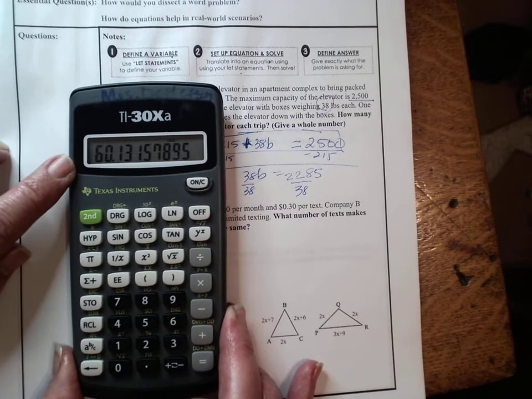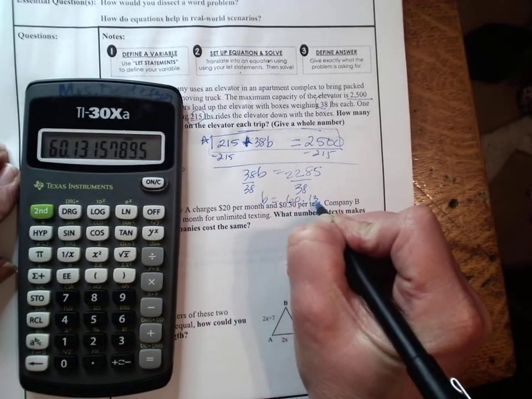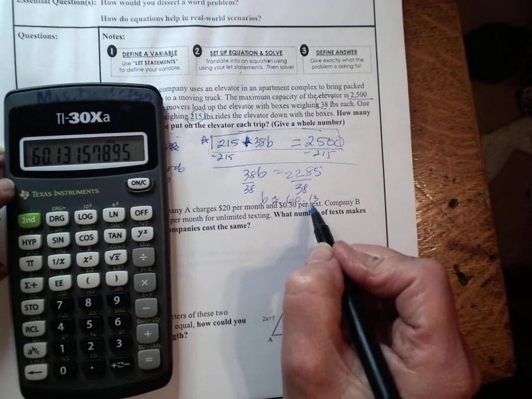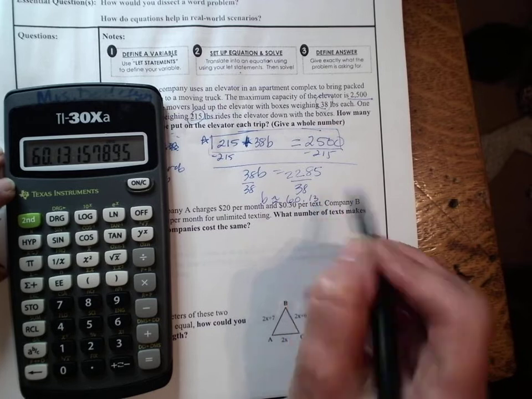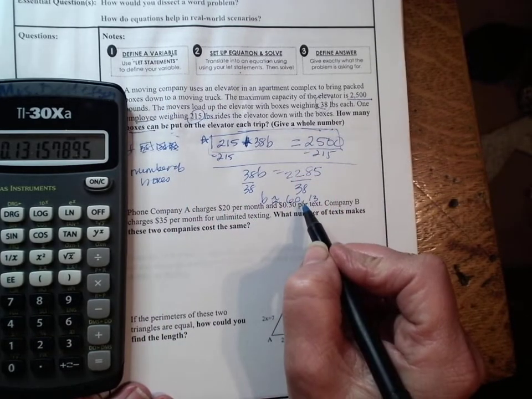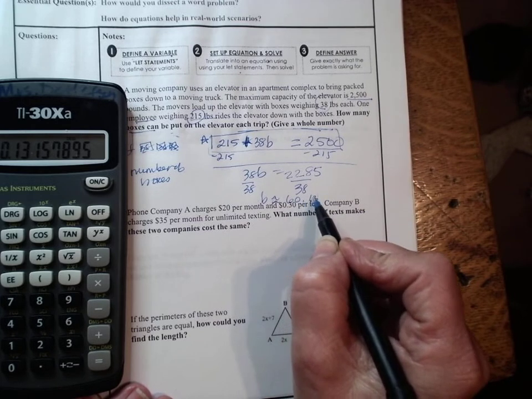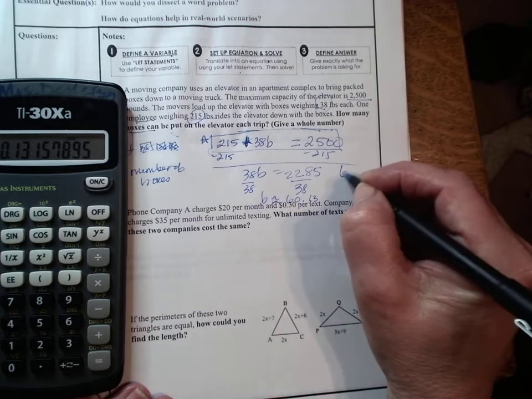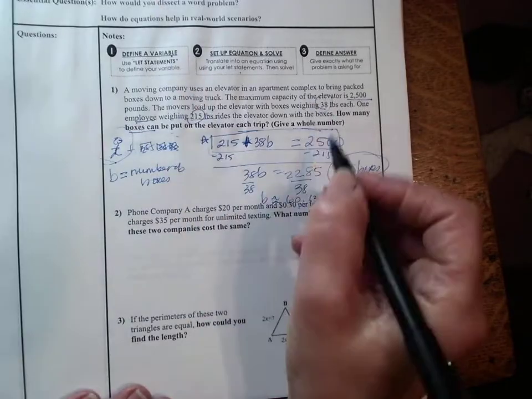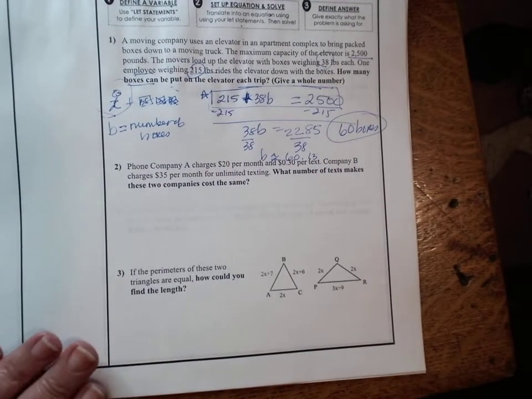Now that answer is 60.13. It's approximate, because I'm going to drop that off. But I'm not going to say I have 60 boxes and one-tenth of another one. I'm not going to split my boxes. So let's talk about giving a whole number. Should we round up or down? It has nothing to do with whether this number is 5 or above. We can't put any more than 60 boxes. So this is going to be 60 boxes. Pay attention to your question and see if it's going to be relevant to have a decimal or a fraction.